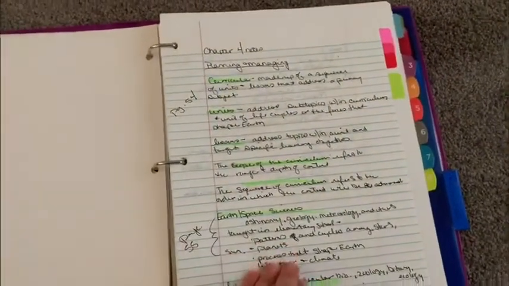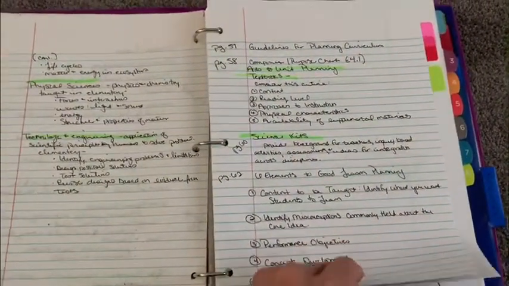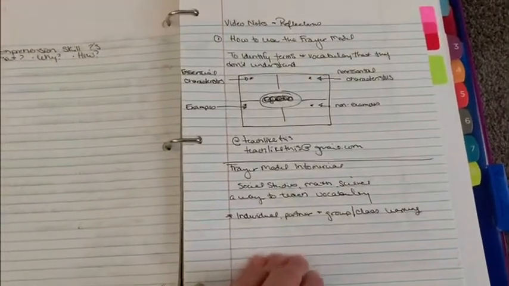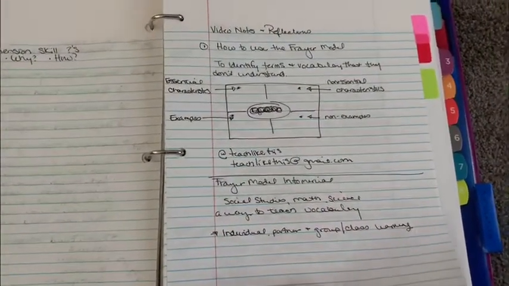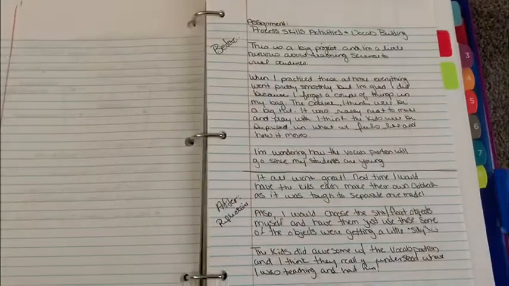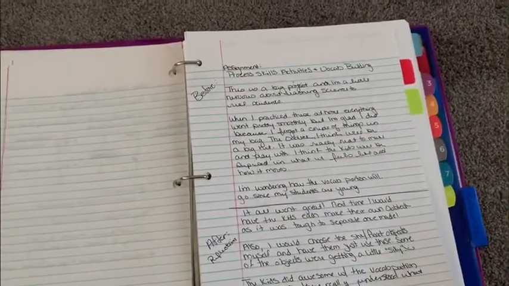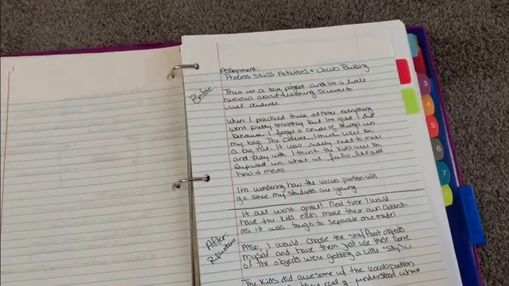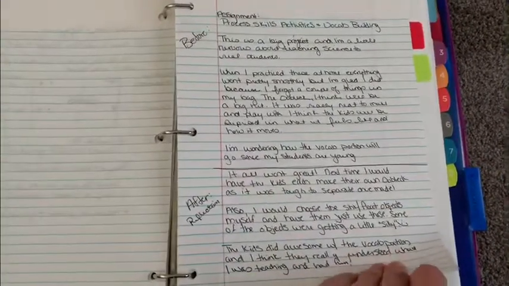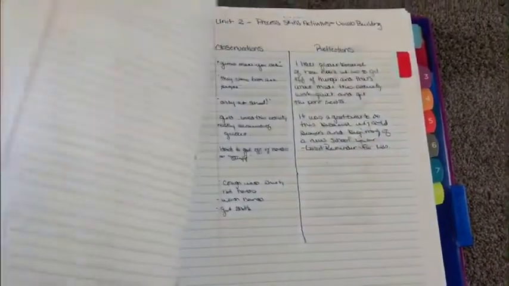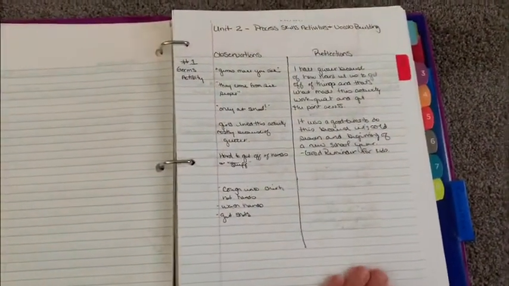And then for Unit 2, here again are my chapter notes that I was doing in the beginning, and my video notes and reflections. This is my before and after for the process skills activity and vocab building, which I really liked, and I did with my niece and her little friend, and they had a blast.